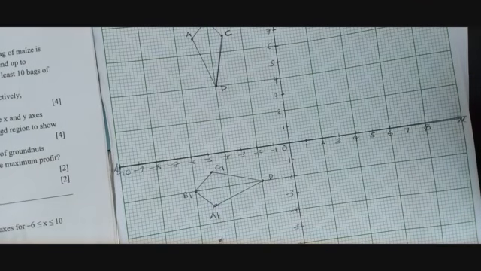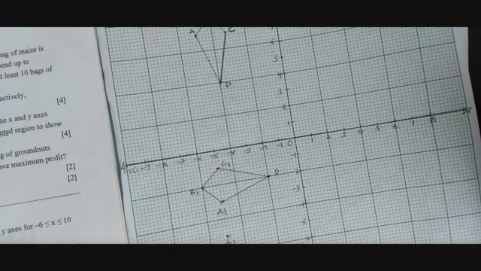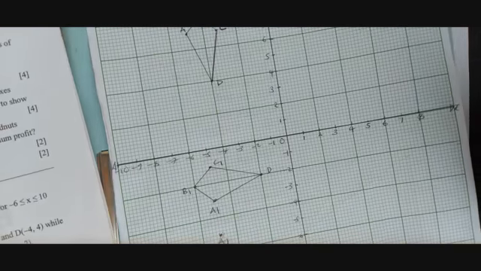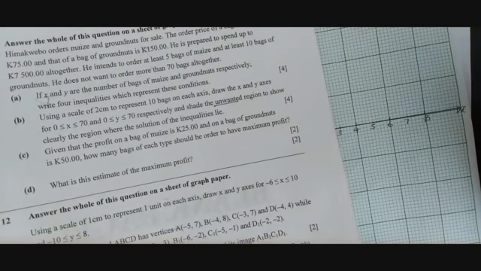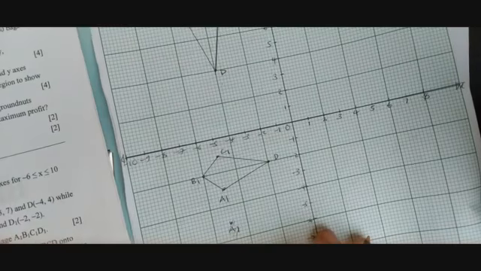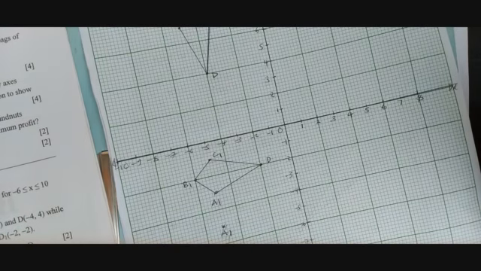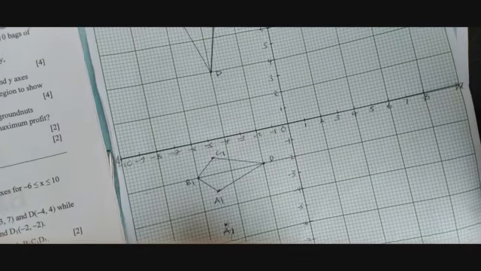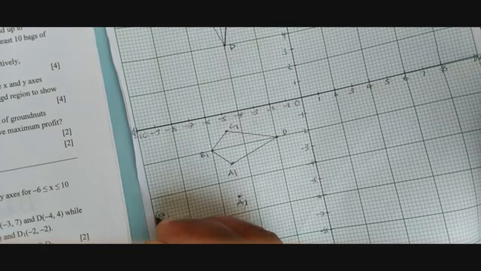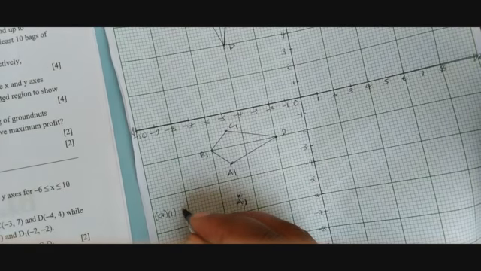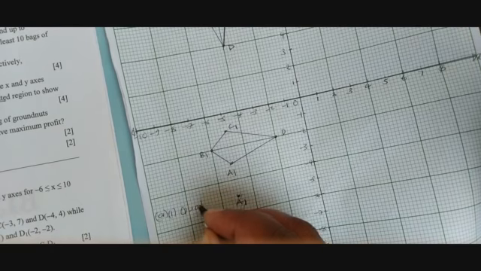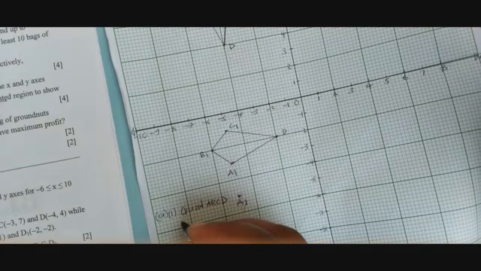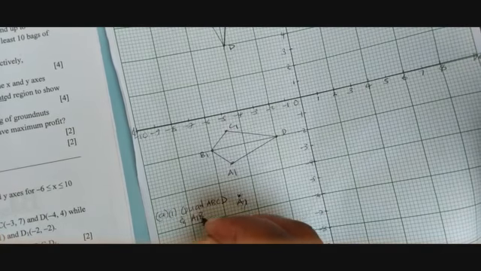Okay, and this is what we have. So we got to, because this is the A. Okay, so this is the A1. These are the quadrilaterals: quadrilateral A, B, C, D, and A1, B1, C1, and D1.